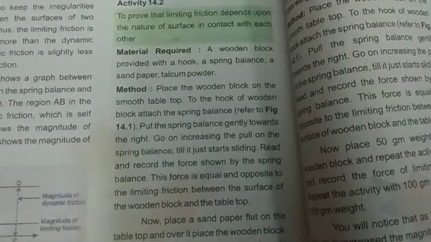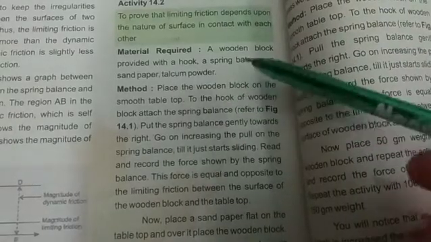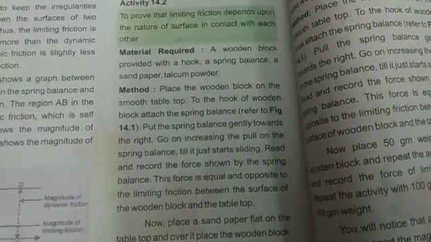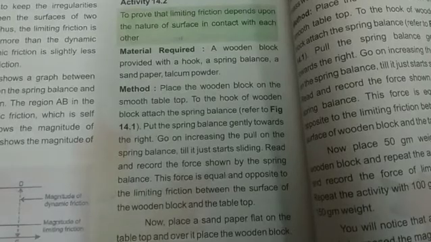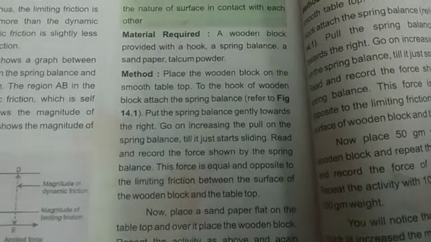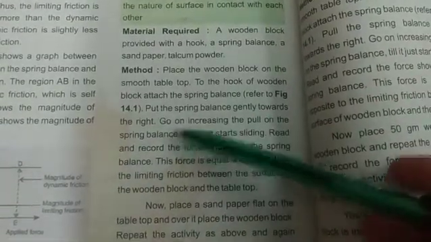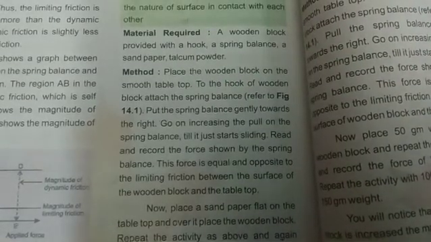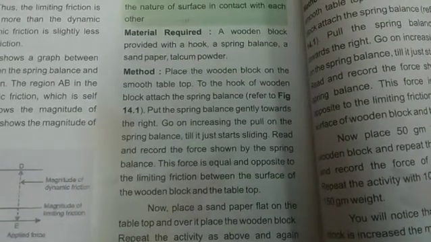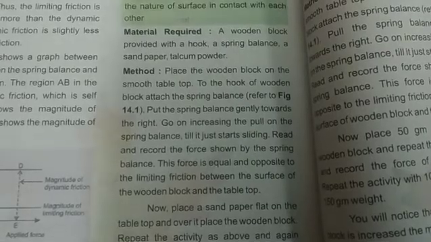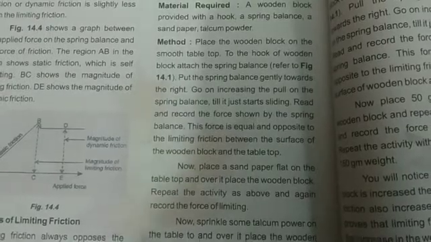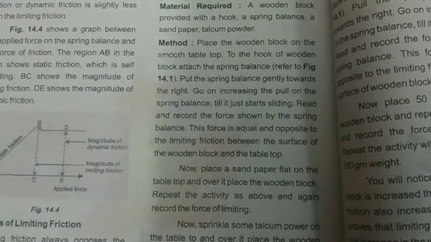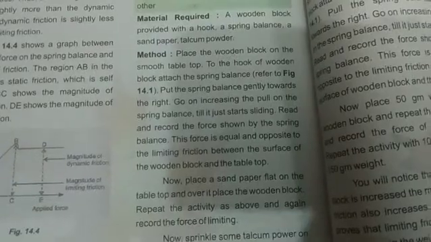The materials that we require for this are a wooden block that is provided with a hook, a spring balance, a sandpaper and a talcum powder. Talcum powder means any powder that we use in our daily life. Okay, so the method here is: place the wooden block on the smooth tabletop. Now to the hook of the wooden block we have to attach a spring balance. Now pull the spring balance gently towards the right, like we have done in the previous activity as well.